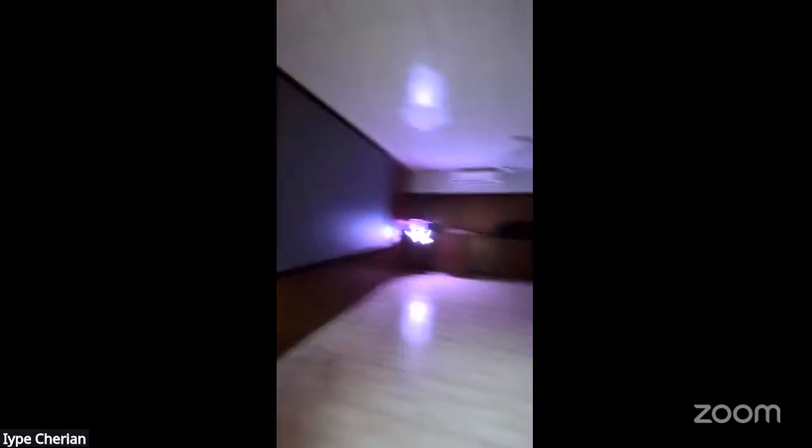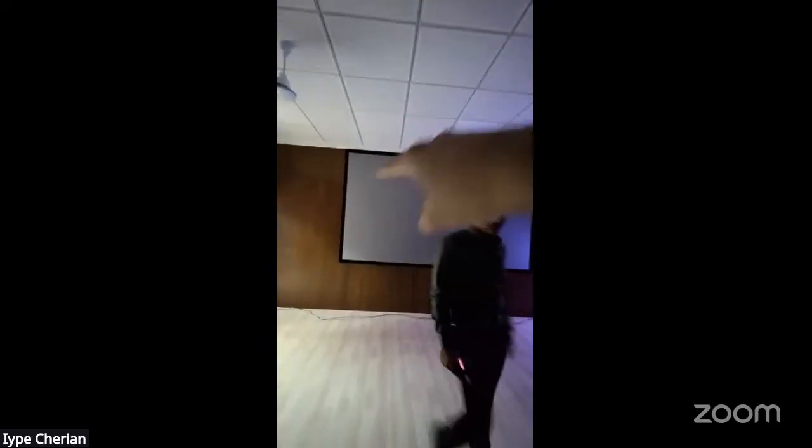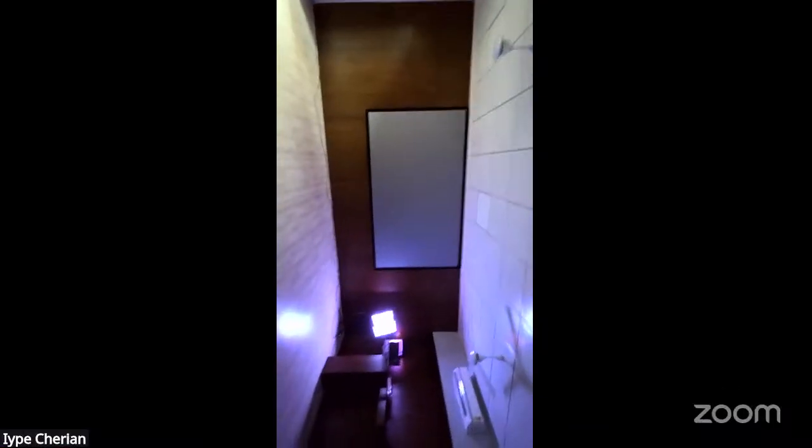So basically, we can show the 3D scans here on this. It's your main platform, the auditorium. Yes, so we can show recorded lectures in 3D here.